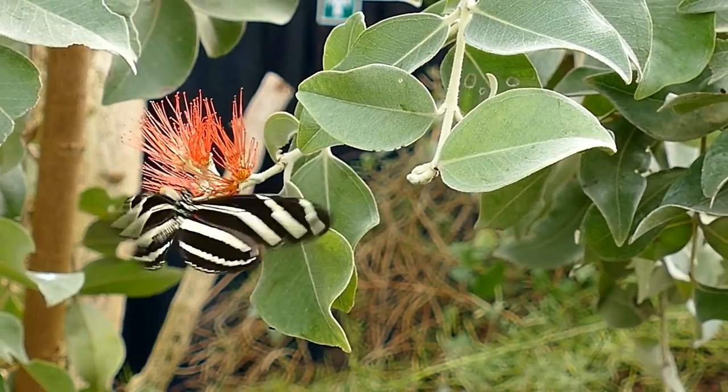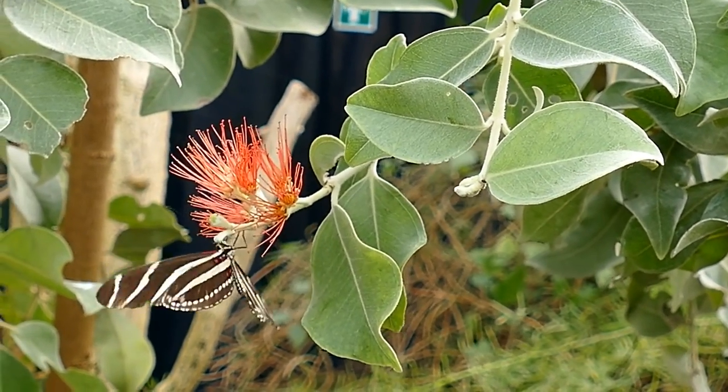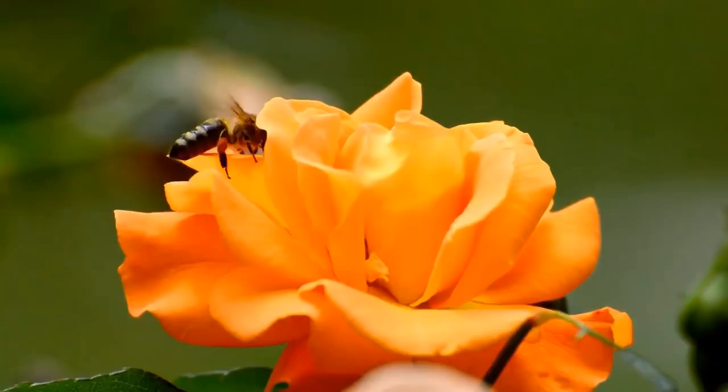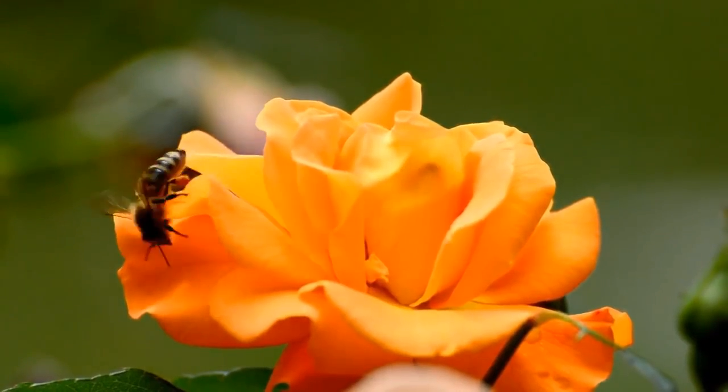A structural adaptation of a lot of plants is to have brightly coloured flowers, which attracts insects and assists with the pollination process.